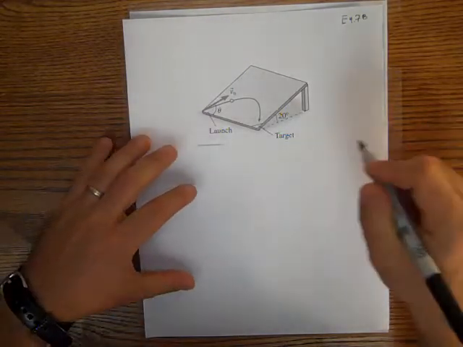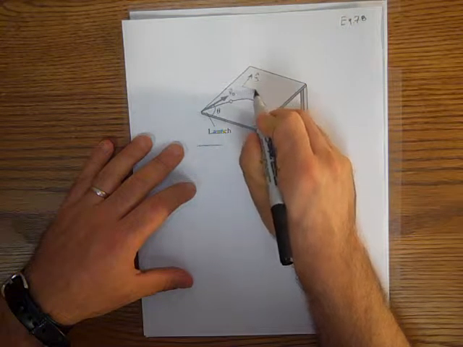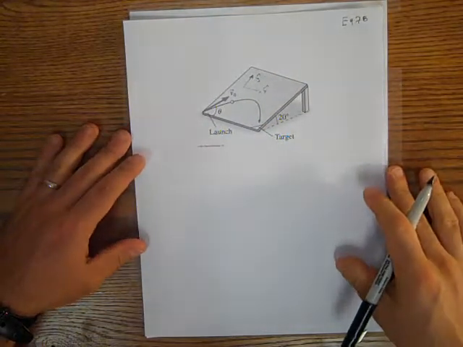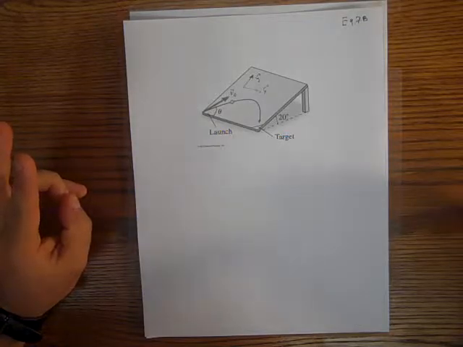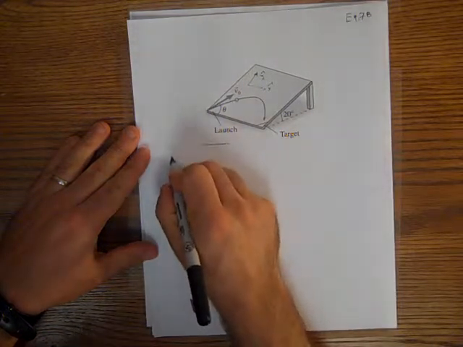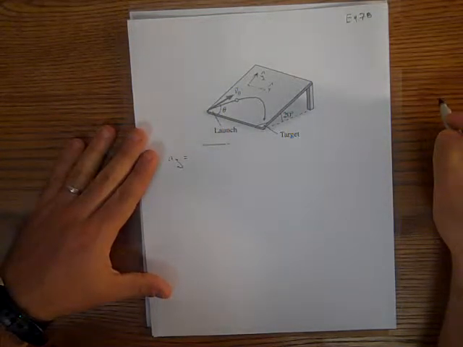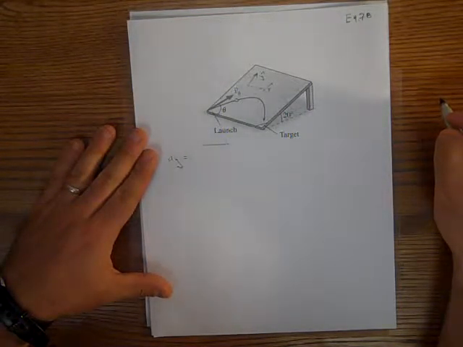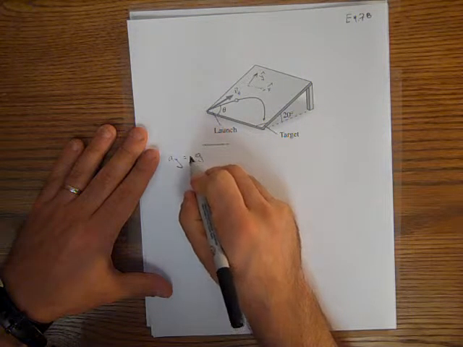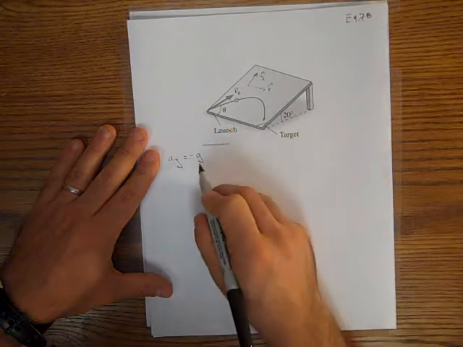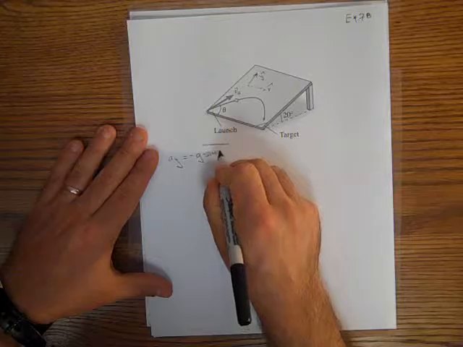So what I'm going to do is draw a coordinate system that's in the plane. Y is in the plane. X is in the plane. And so if we think about the y component of the acceleration, what we're going to find in this problem is that the acceleration is g, I'm going to say minus g, but it's going to be changed by a factor, that's sine of 20 degrees.